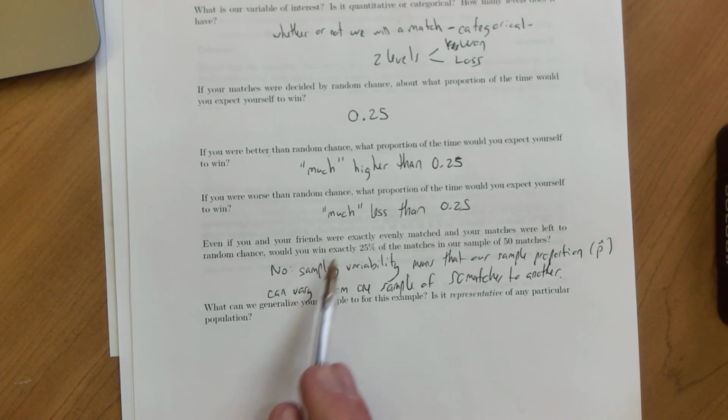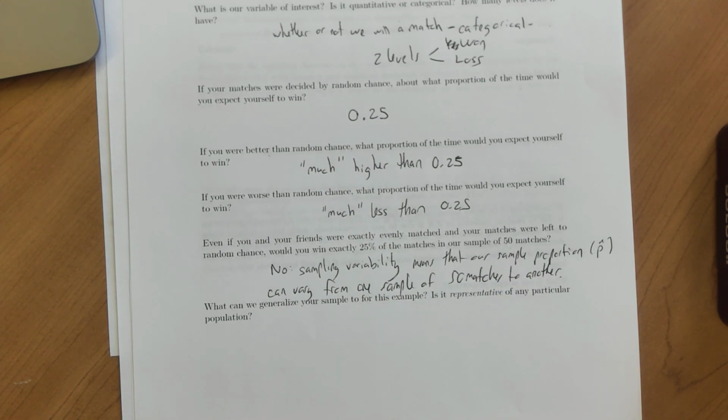So even if these matches are decided by random chance, we're not going to expect our sample proportion to be exactly 0.25. And in fact, in a sample size of 50, that turns out to be impossible because 50 is not divisible by 4. So it would never be exactly equal to 0.25 in this particular context.